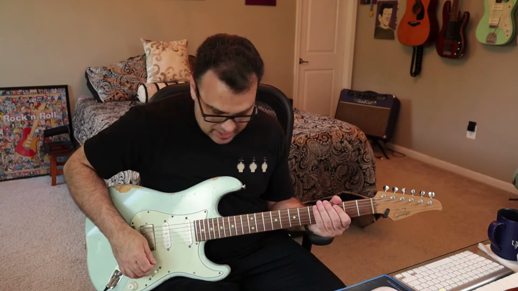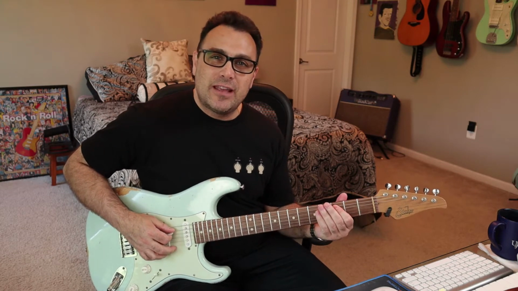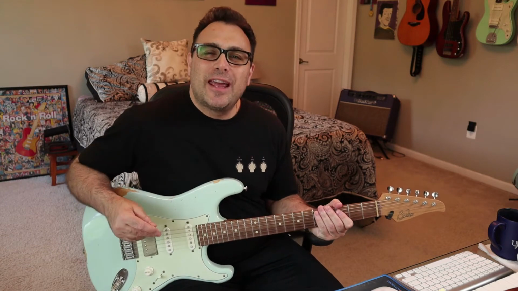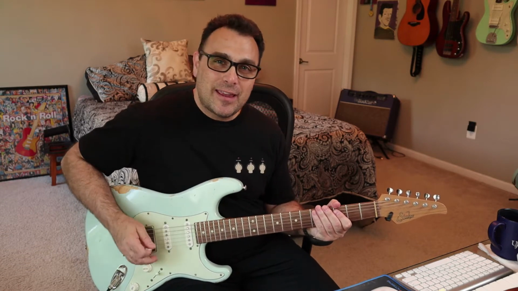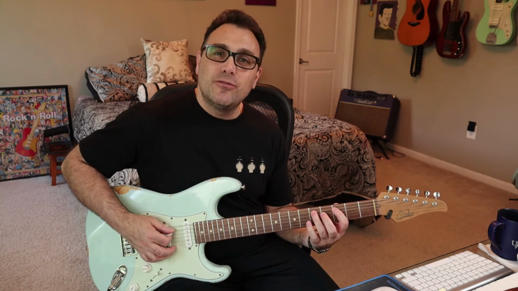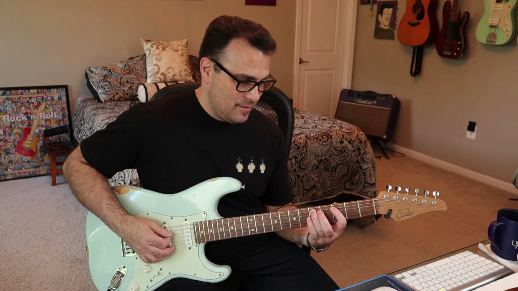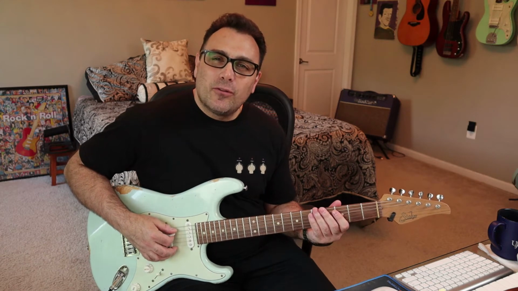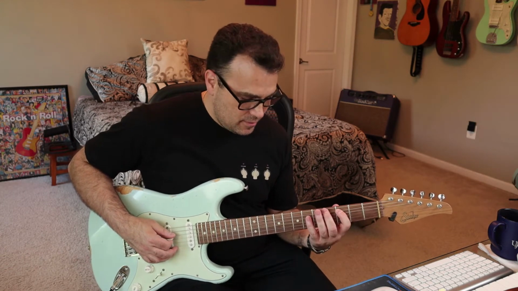So let's start with the wonderful key of C. And so we're going to play the C, the root note, starting on the 3rd fret of the A string. So the first interval that we're going to encounter is a major second. And it happens to be 2 frets away. The next interval is a major 3rd.